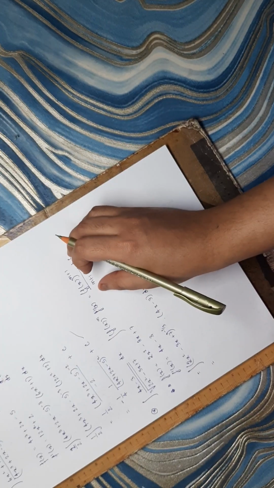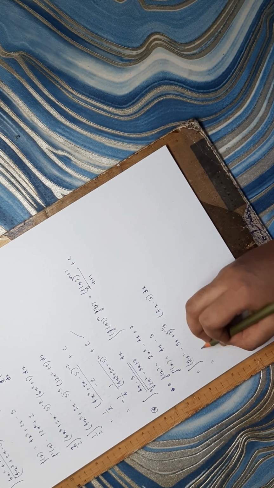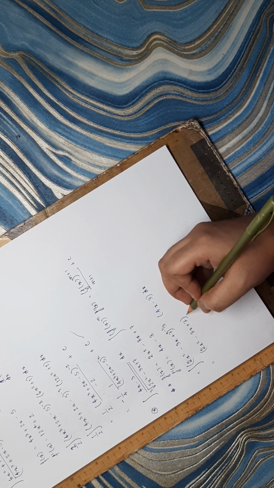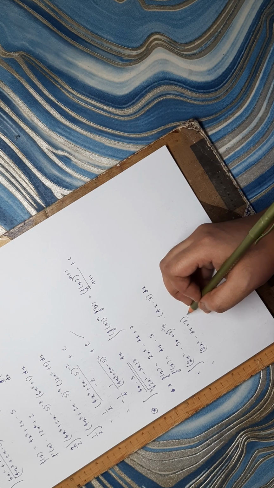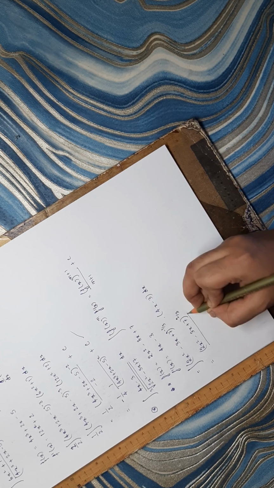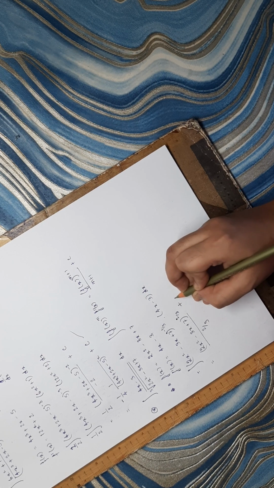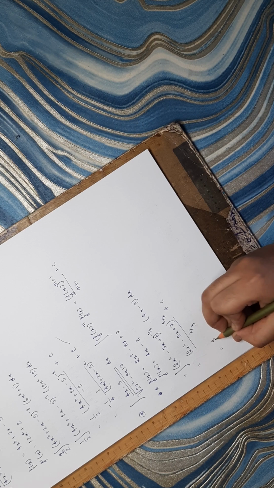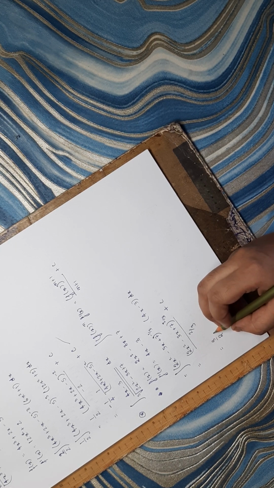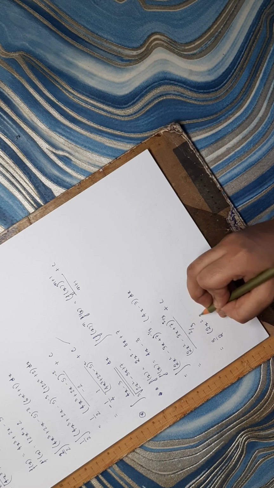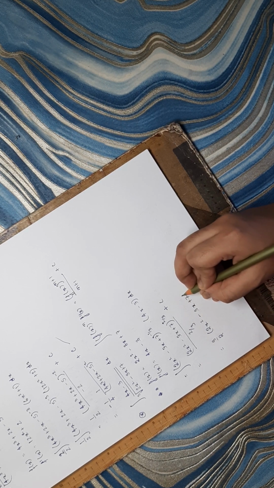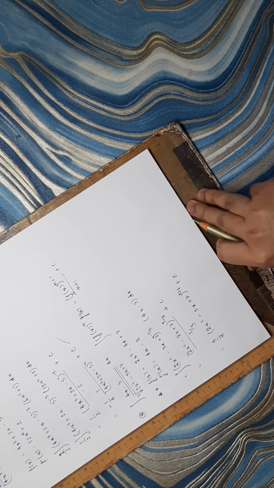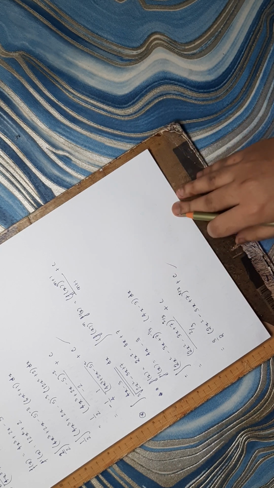Now we will directly apply this formula, which is nothing but 2x square minus 3x plus 7 to the power minus 1 by 3 plus 1, which is nothing but 2 by 3, and in the denominator we will get 2 by 3, and then we will have a plus c. And then finally what we will get? Finally we will just be writing this as 3 by 2, okay, and we will have 2x square minus 3x plus 7 to the power 2 by 3 plus c. This is the final answer of this question.